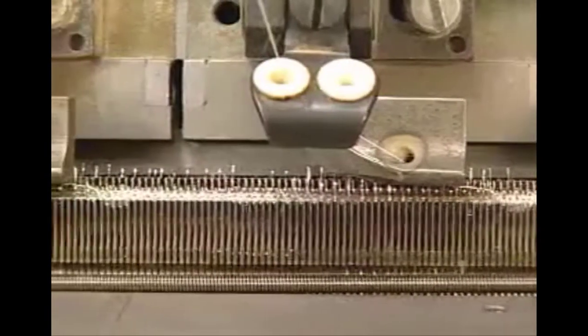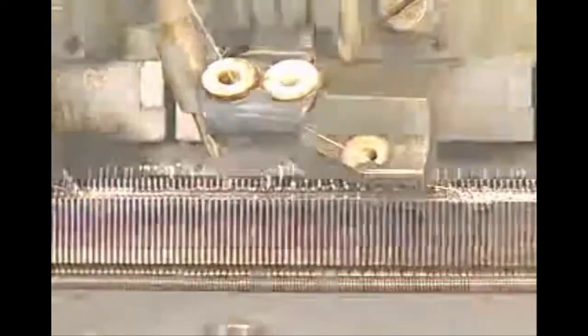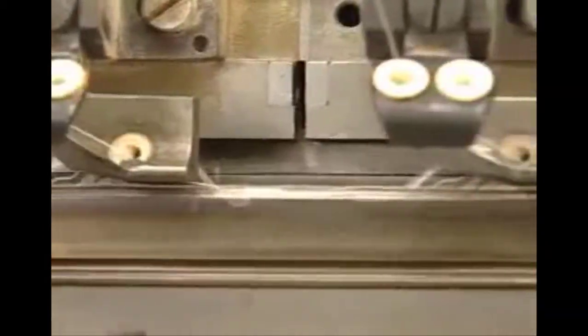A second type of gating, where needles are placed opposite each other, is interlock gating. This results in different performance.